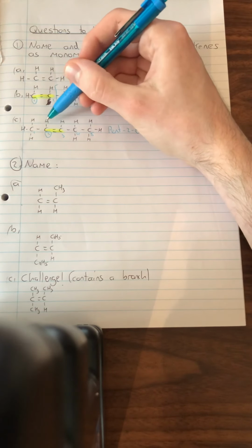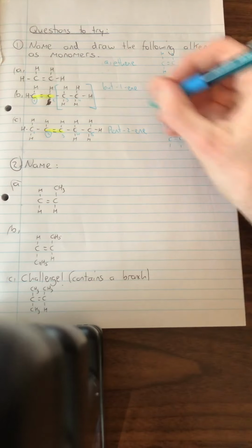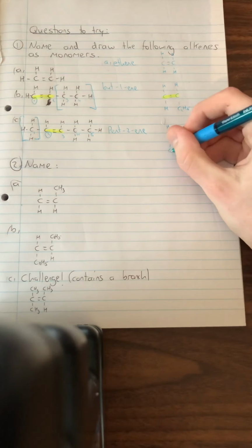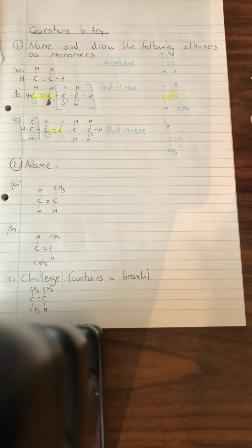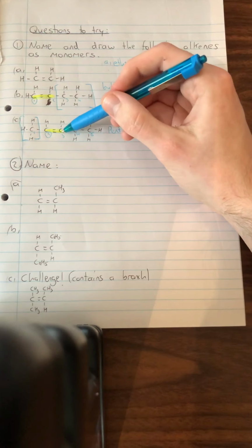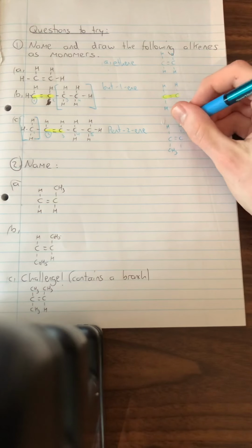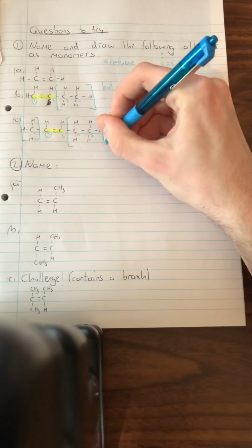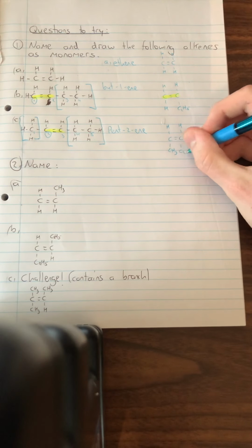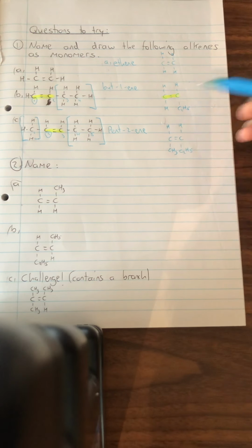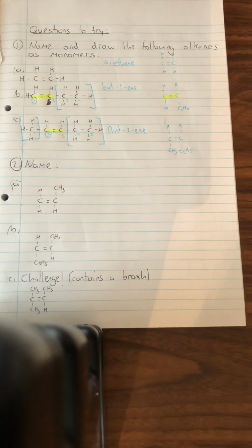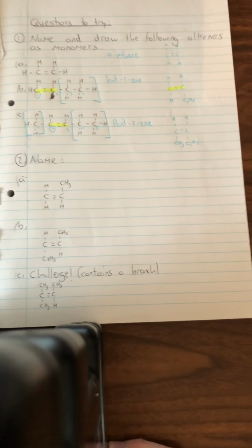Carbon 2 is attached to a H. What else is carbon 2 attached to? Well, it's attached to a CH3. Carbon 3 is attached to a H. And carbon 3 is also attached to 2 carbons, 5 hydrogens. Yeah, 1, 2, and then 1, 2, 3, 4, 5. Getting it? I hope so. I hope you're getting it.